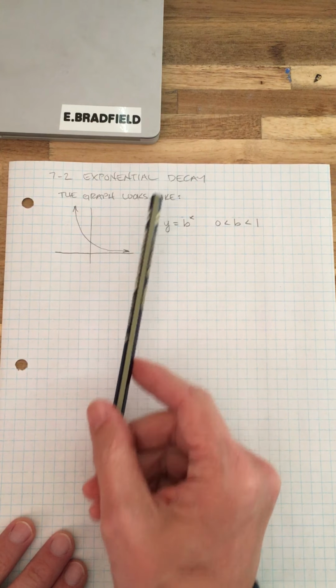All right, so we have negative 2 comma 32. So negative 2 comma 32, it's way up here. Okay, I'm not gonna bother with that one, okay? Negative 1 comma 8, so negative 1, 1, 2, 3, 4, 5, 6, 7, 8. That's right there. 0 comma 2, 1 comma 1/2, 2 comma 1/8, and 3 and 1/32. Okay, so you can see my decay right there. So connect the dots.